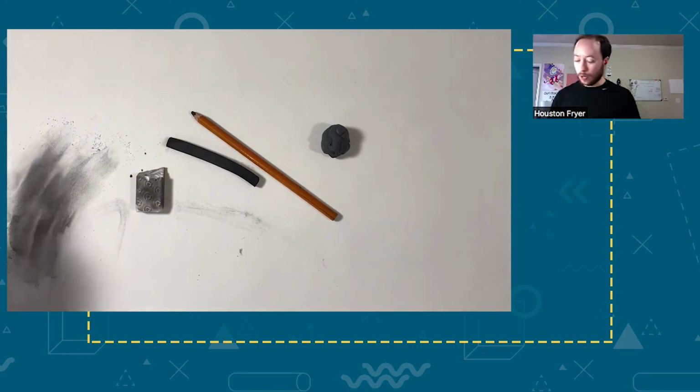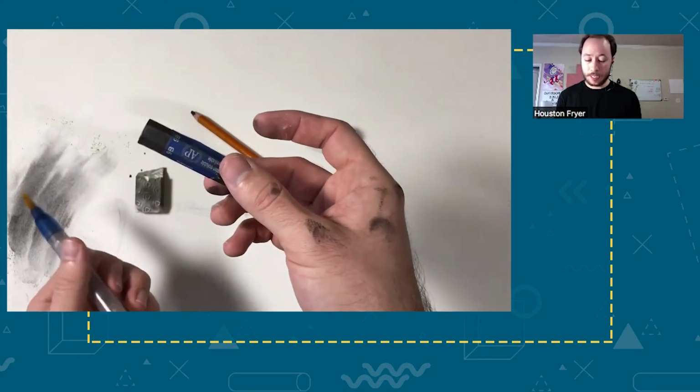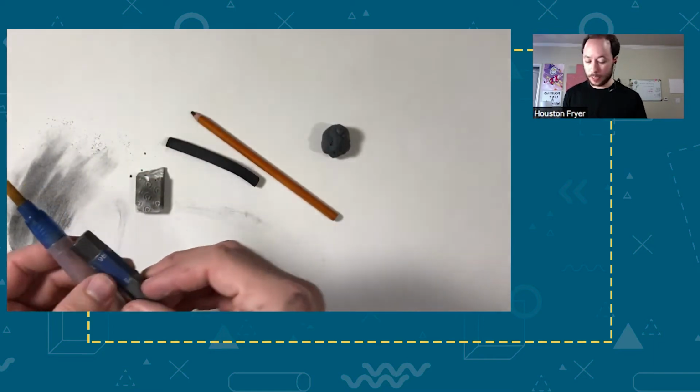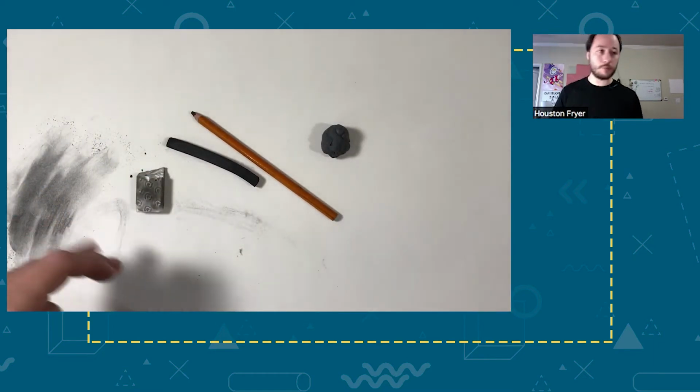We have our other value materials, which are the water-soluble crayon and a little brush that holds water. We're not going to use those for this project. We're going to use them for the next project.